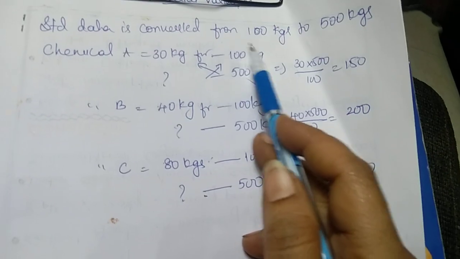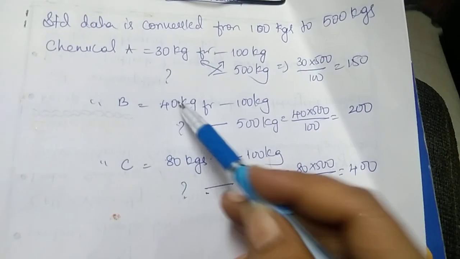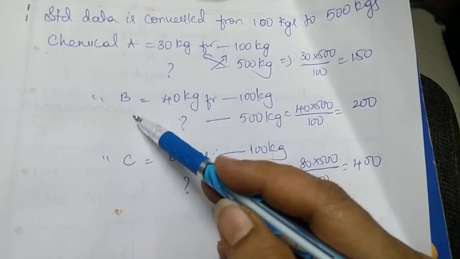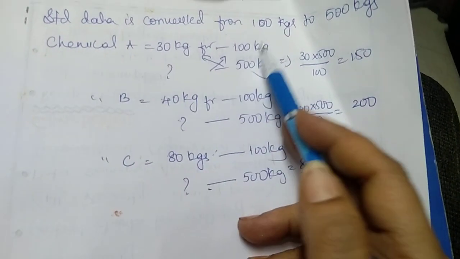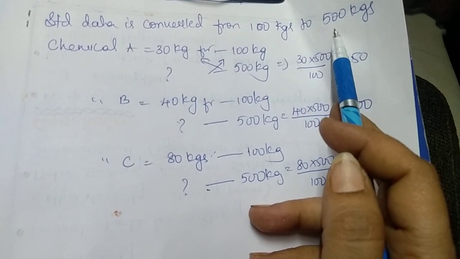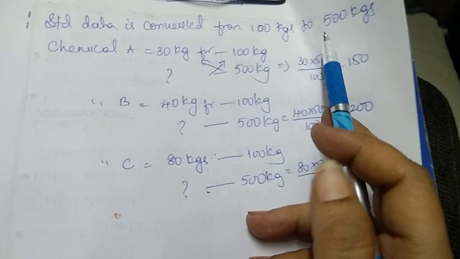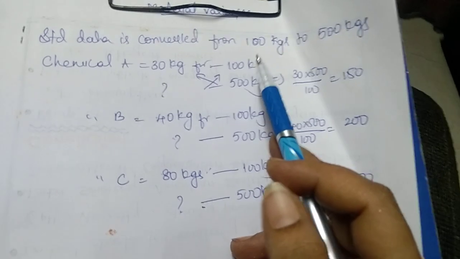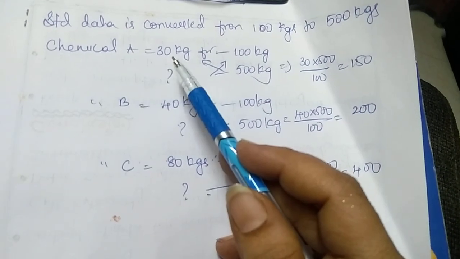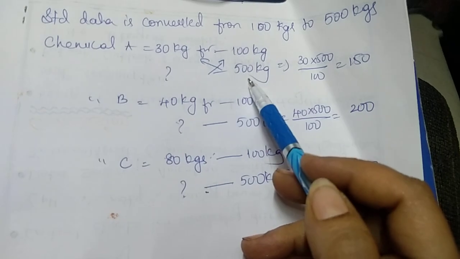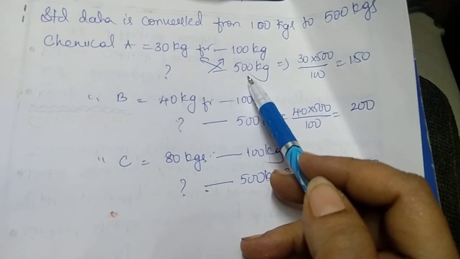Now whatever data I had, 30, 40, 80, A chemical 30, B chemical 40, and C chemical 80, it was actually only for 100 kgs. But if I have to make a comparison, the comparison has to be an equal comparison. So whatever 100 kgs data is there, now I'm converting into 500. So how am I going to do it? 30 kgs is for 100 kgs, means for 500 kgs how much?